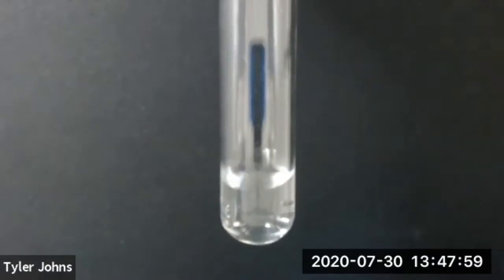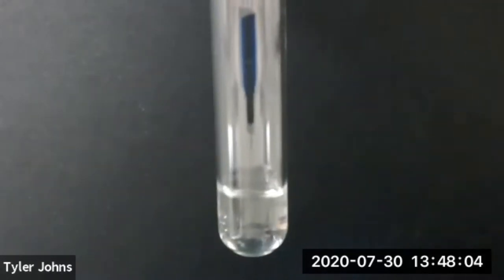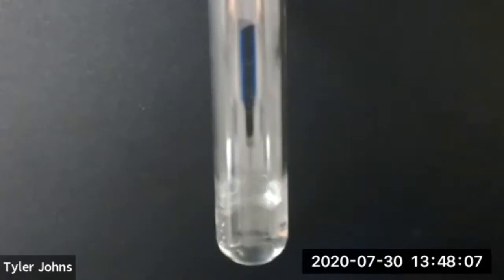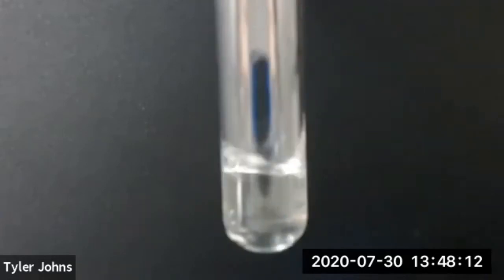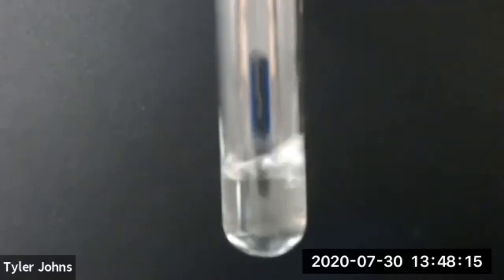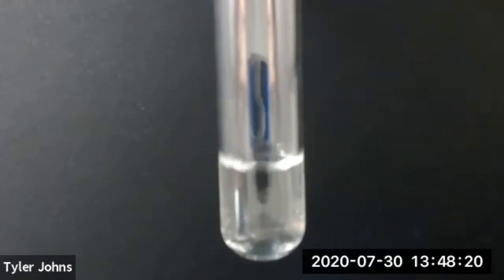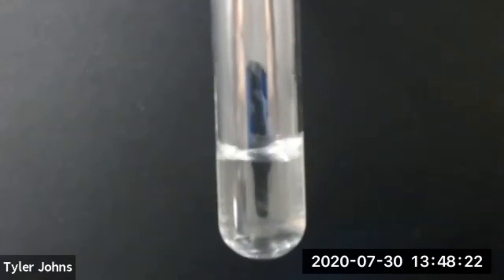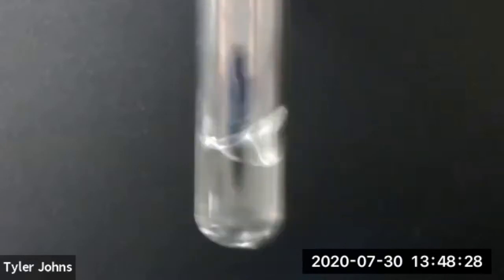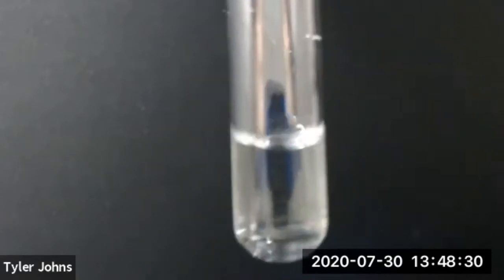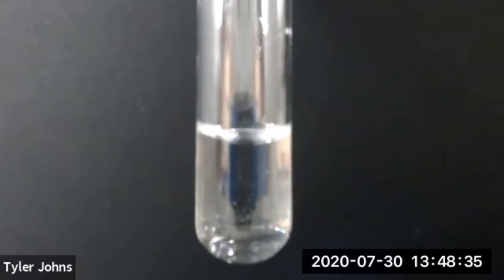So we'll now add 1 octanol dropwise to our hexane. We've now added 20 drops of 1 octanol to our hexane.